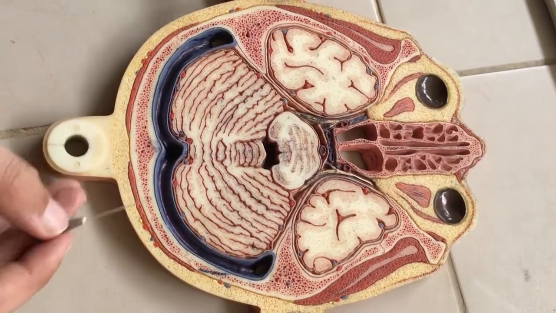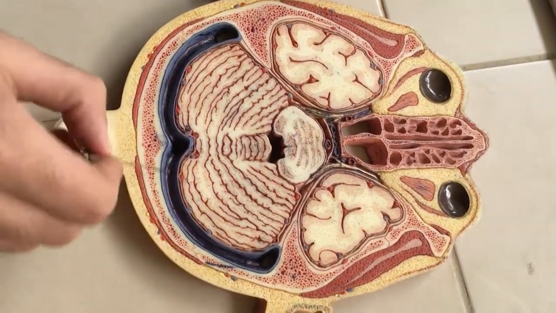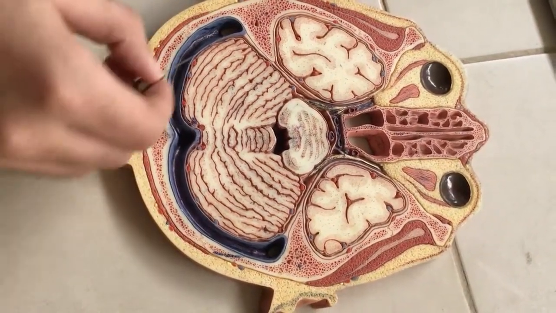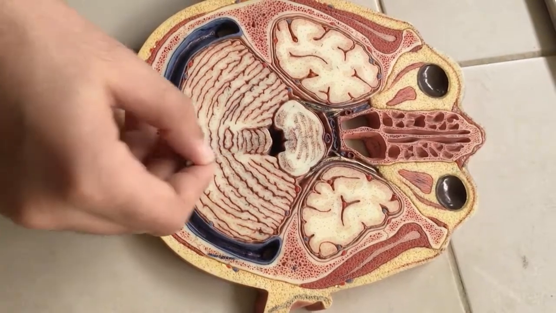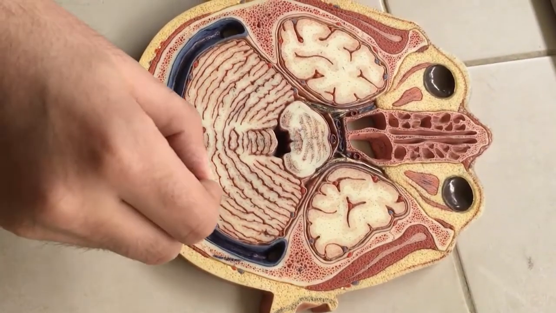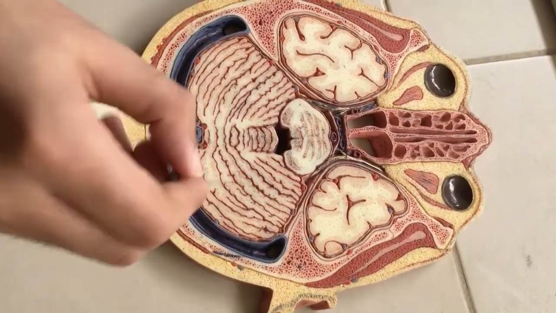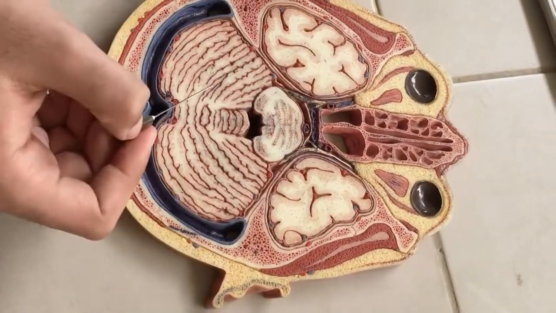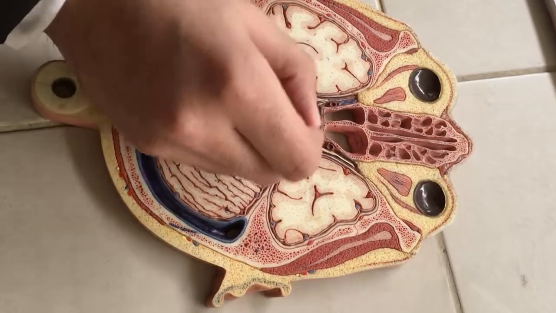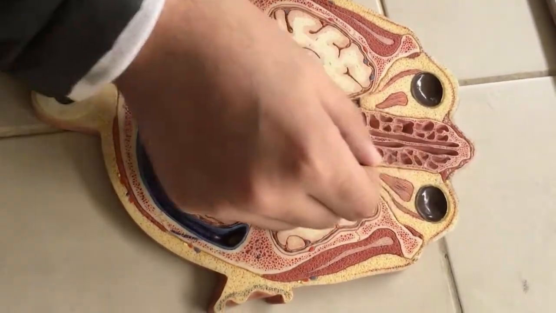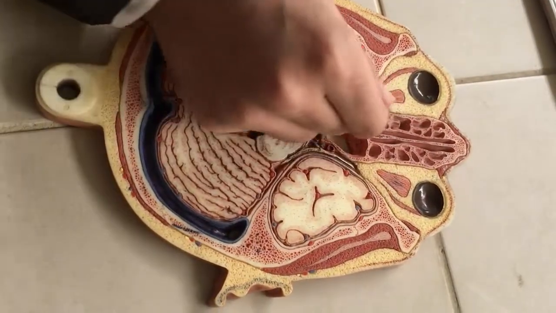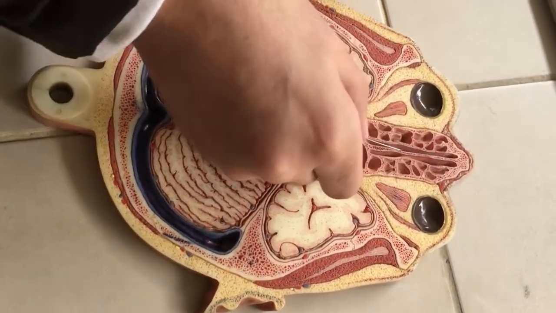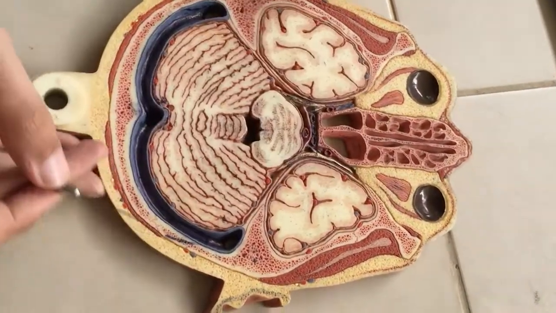In the eighth section, this is the right transverse sinus, and this is the left transverse sinus. This is the vermis, and these are the cerebellar hemispheres. These are the temporal lobes, and these are the sphenoid air sinuses. These are the ethmoidal air sinuses. This is the nasal cavity.